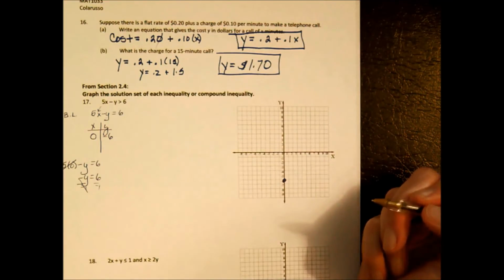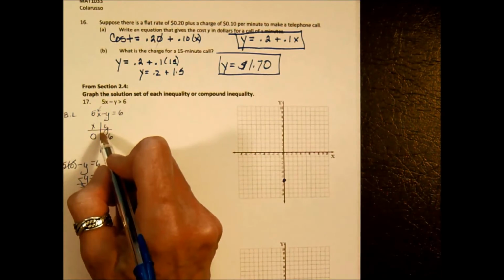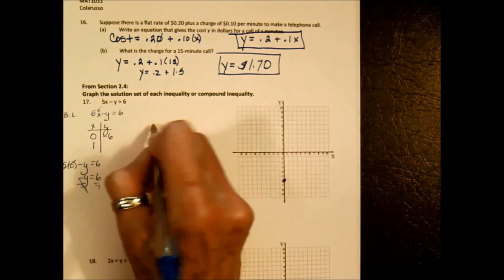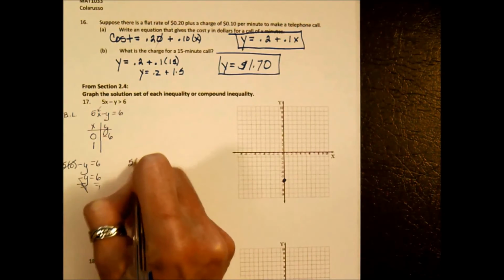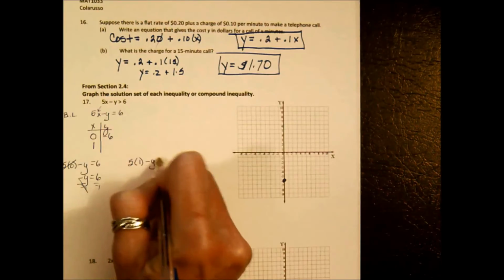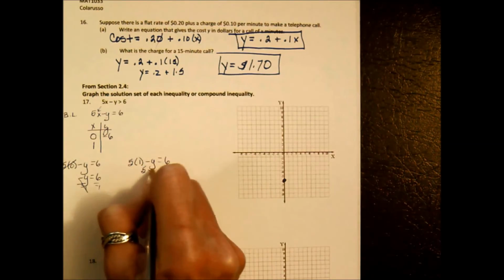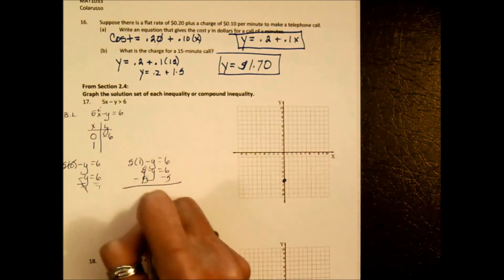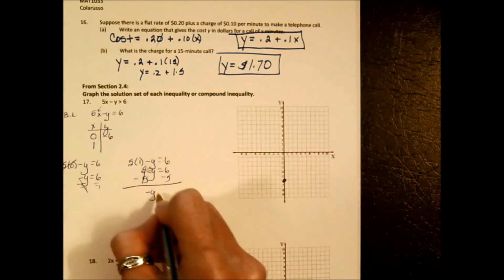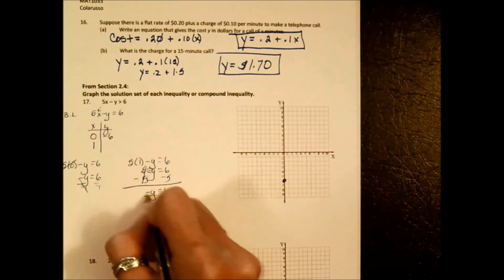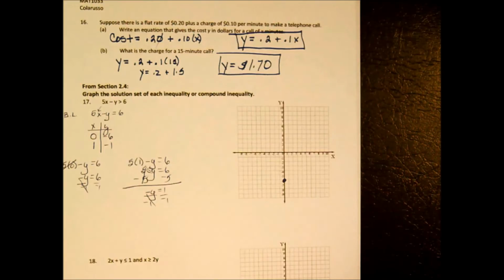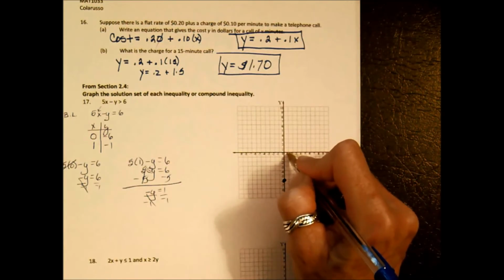Now, I need one more point. I'm still going to pick for x to make easy arithmetic, so I'm going to pick a 1. That would give me 5, take out the x, put in the 1, minus y equals 6. 5 minus y equals 6. I'm going to subtract that 5. I get negative y, don't drop that negative, equals 1. Divide by negative 1, and we get y equals negative 1. And I have a second point, the point 1, negative 1.